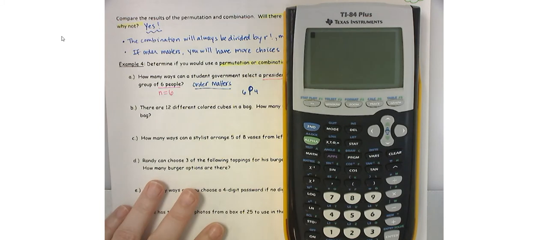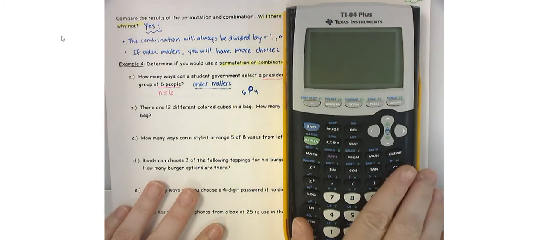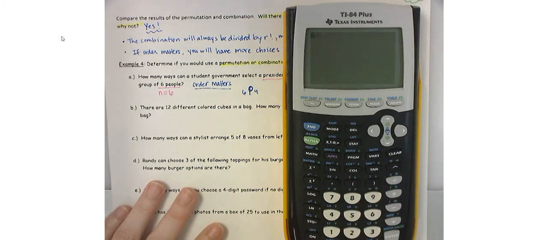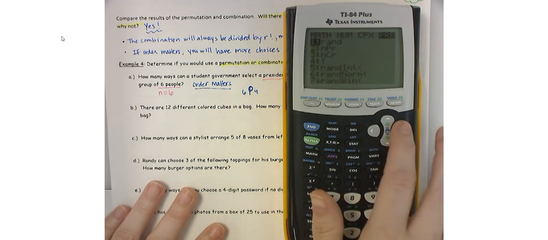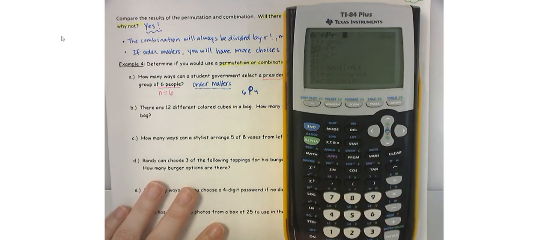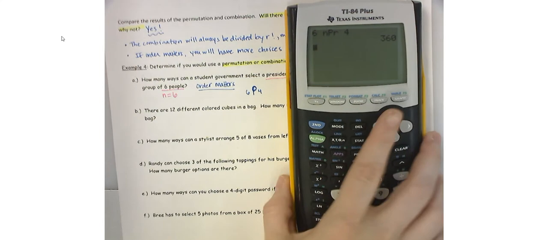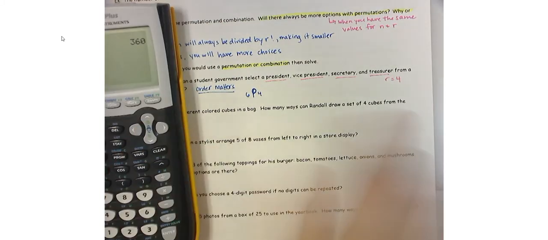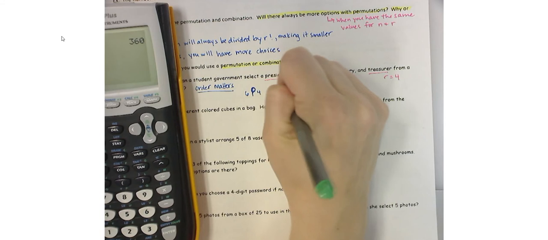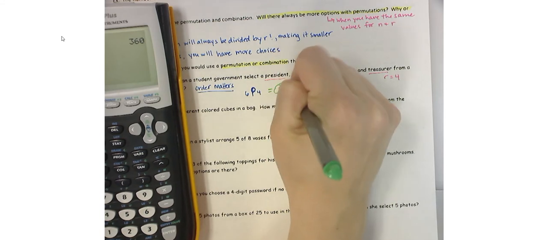Okay, so anytime you have a role, if you're assigning roles or you're assigning positions, the order is going to matter. Okay, so order matters when you are assigning different roles, or positions.